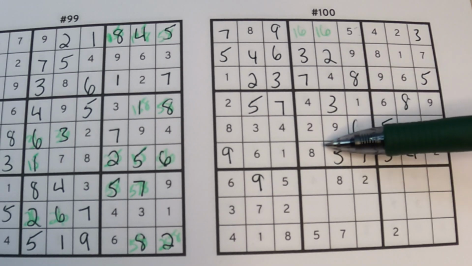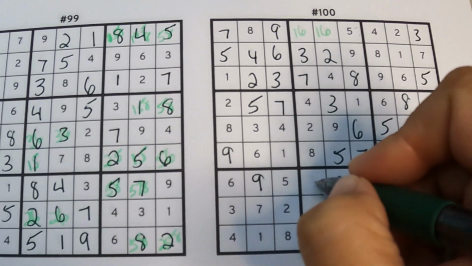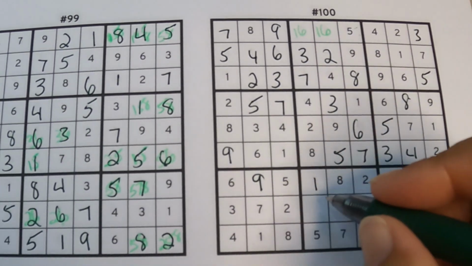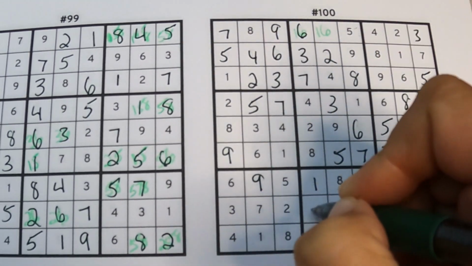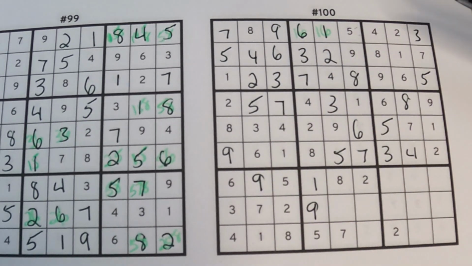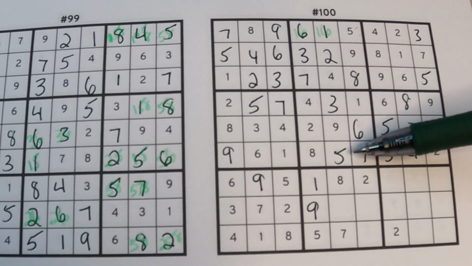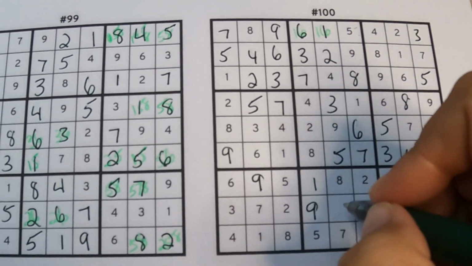For this column, we're missing 1, 6, and 9. We've got 6 and 9 here, so this is our 1. That 1 makes this our 6, 9, and that 6 makes this our 1. For this column now, we've got 1, 2, 3, 4, 5. We're missing a 6.